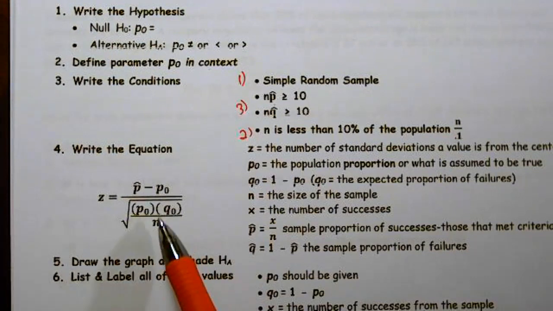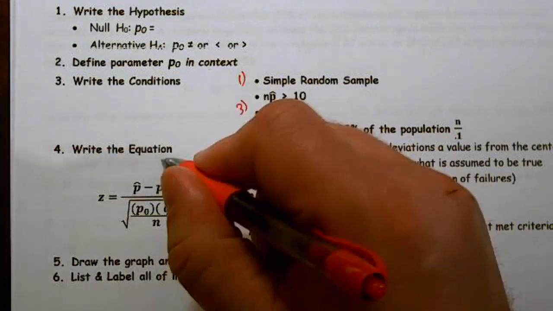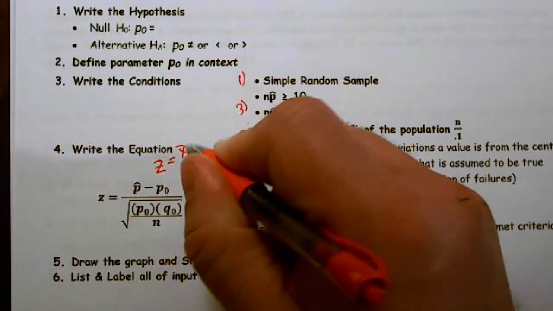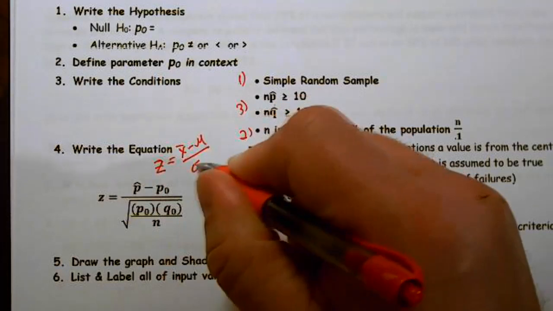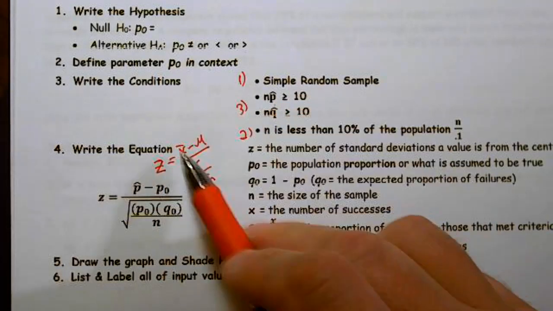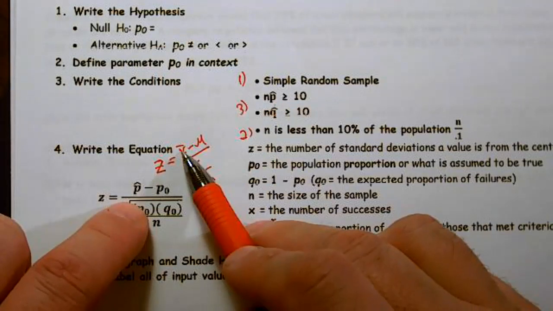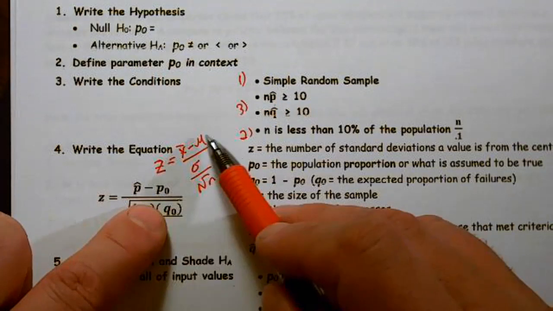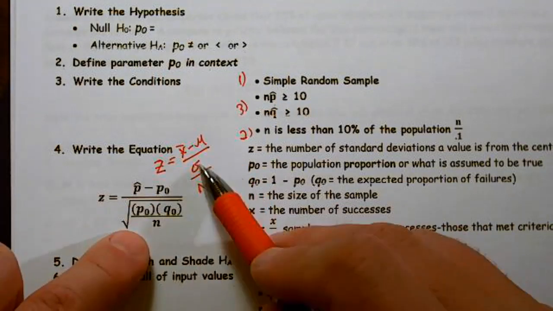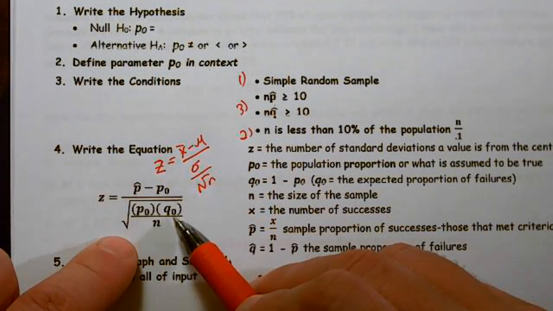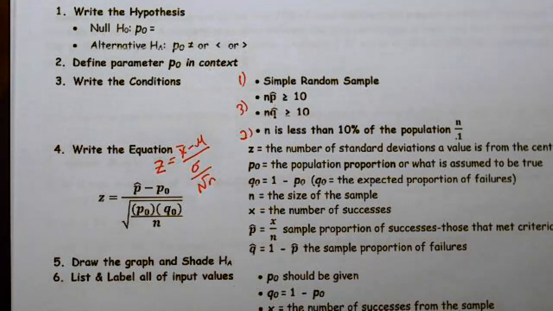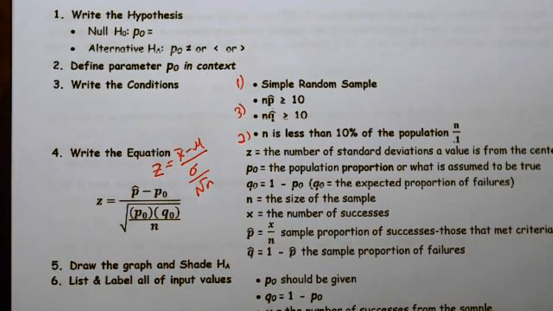We write the equation. We do have a new equation, and it's not substantially different, because if we were working with the mean, we'd say z equals x bar minus mu over sigma divided by the square root of n. So P hat is our sample proportion, this is our sample mean, this is the population proportion, the population mean, and this is our standard error, and this is our standard error here. This is where the biggest difference comes in. The overall statements are generally the same, and I'll let you read those instead of taking your time.